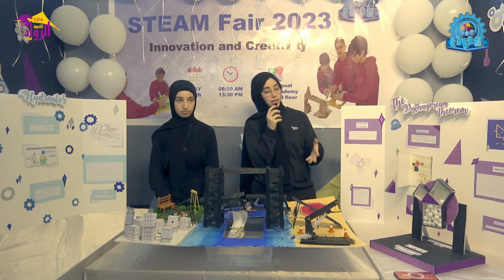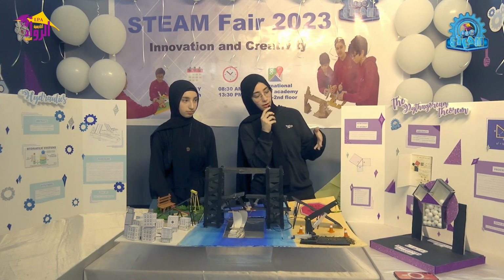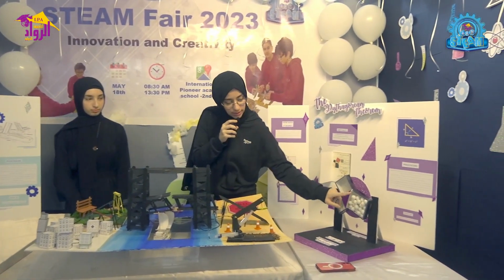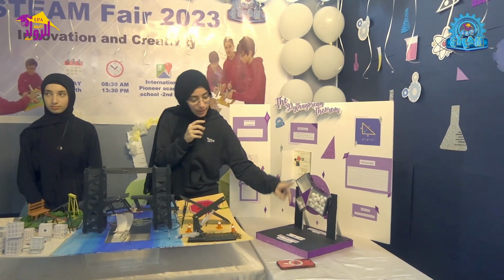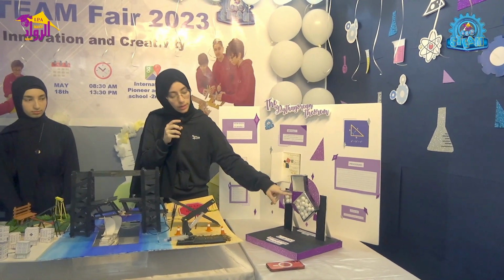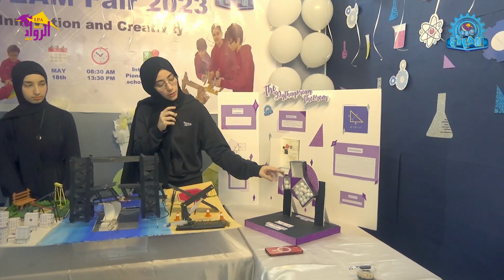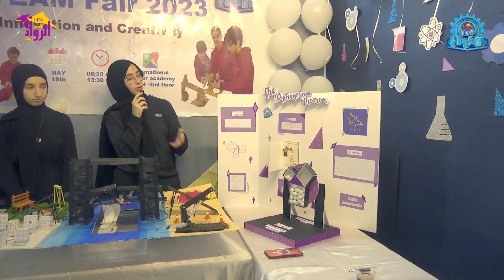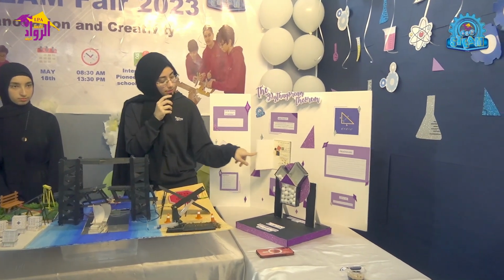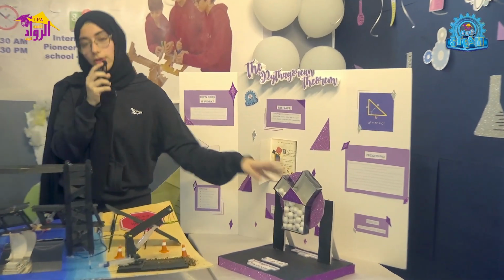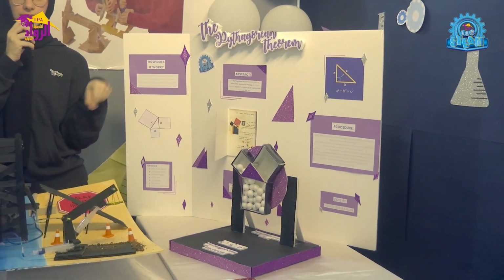So the first project basically proves the Pythagorean theorem. The Pythagorean theorem basically states that c squared, which is the long leg, equals the sum of a squared, which is one of the shorter legs, and b squared. We were inspired by Euclid's book, Elements, by this specific page and this diagram. So we know that the square equals the square of the length of the sides.